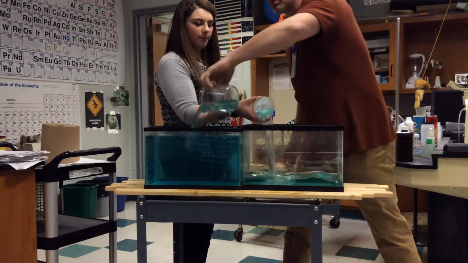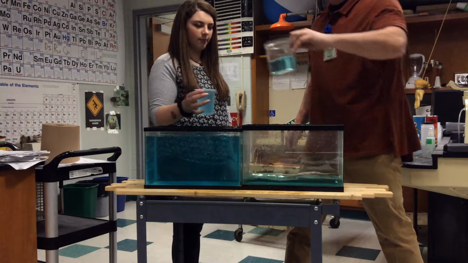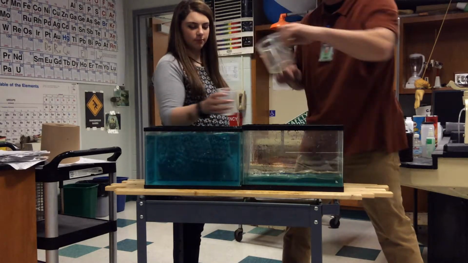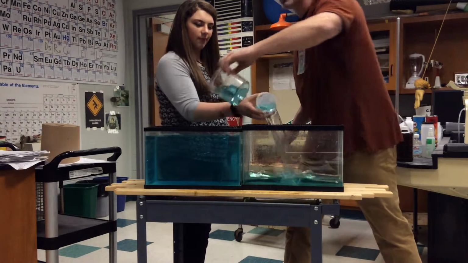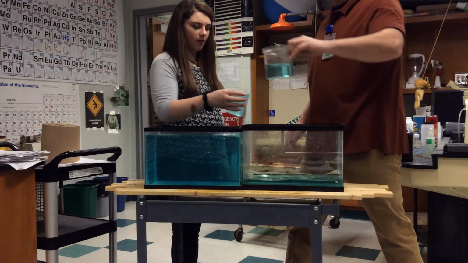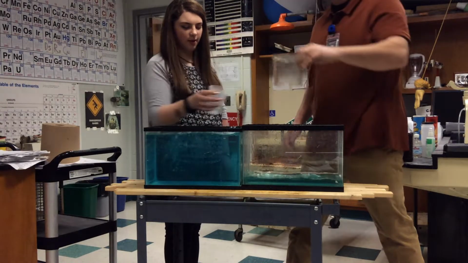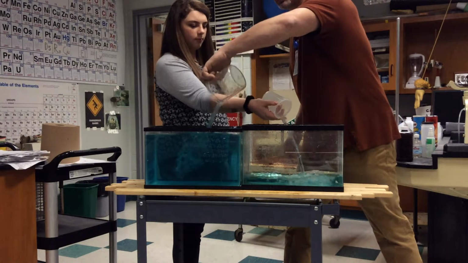What does that mean? That means we're at equilibrium. When the amount of reactants and products stay constant, not when they're equal, when they stay constant, keep going, we're at equilibrium. So it must mean something. I must be adding the same amount of water as Kara is because our levels aren't changing anymore. Correct? Yeah. Let's stop right now.